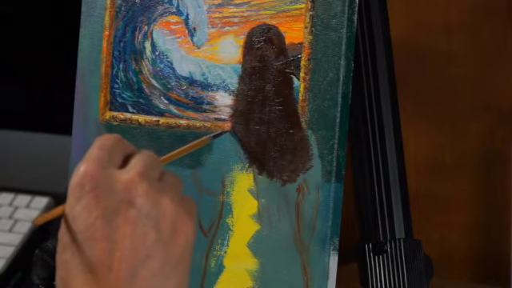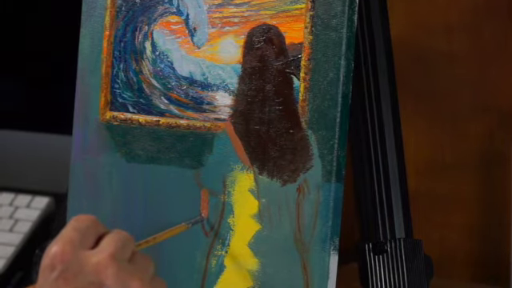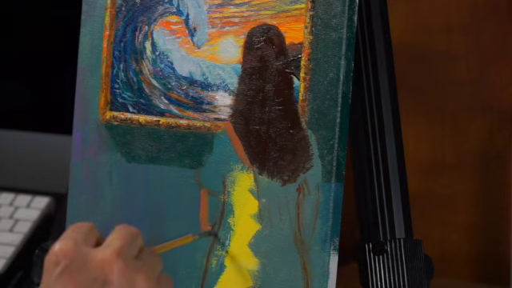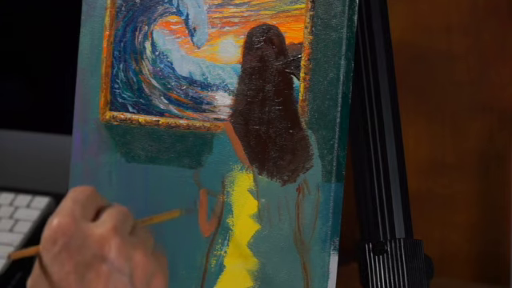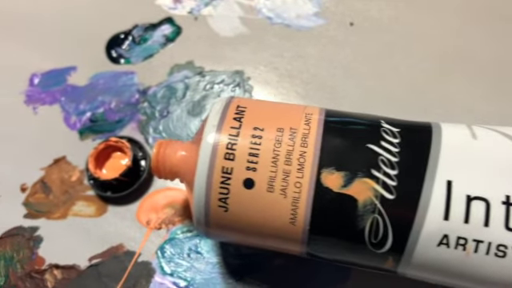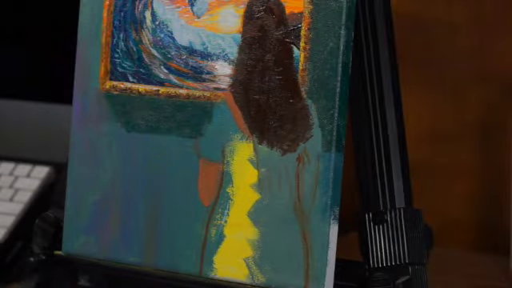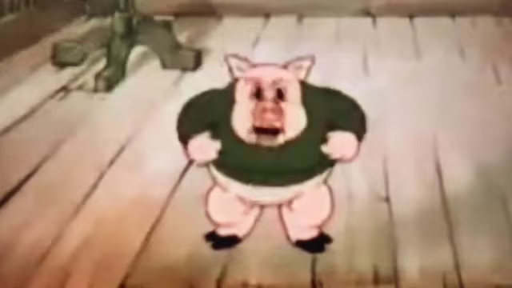Next I continue with a skin tone, which is a mixture of what's called Atelier. Atelier. Did I say that right? I'm not sure. Atelier Interactive Acrylics. The color is jaune brillant, kind of like a Porky Pig pink.